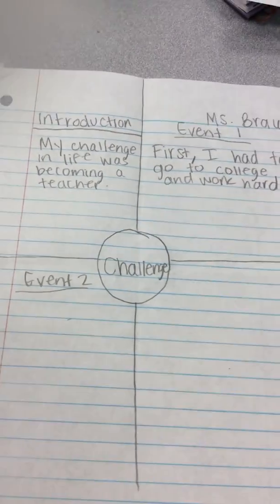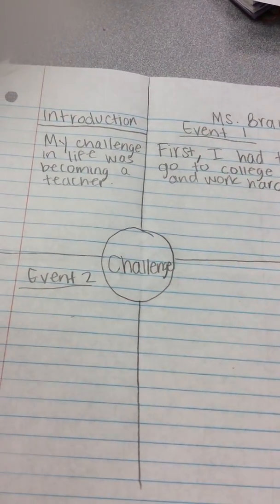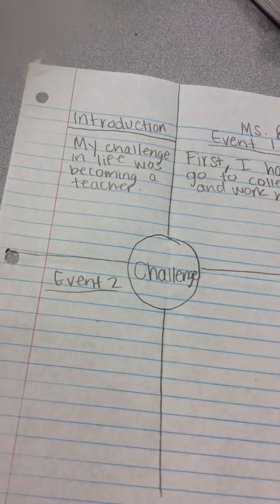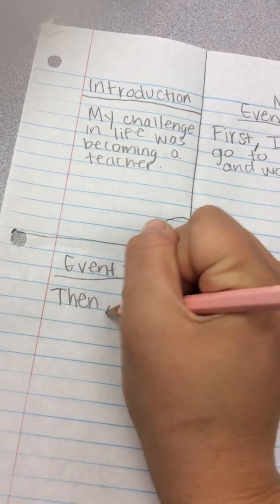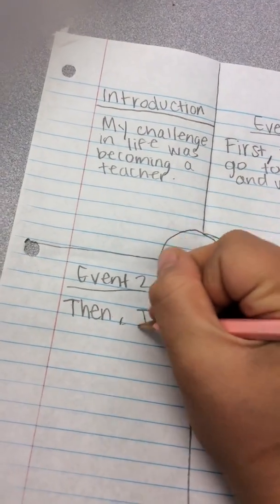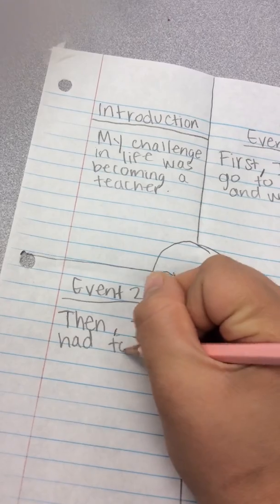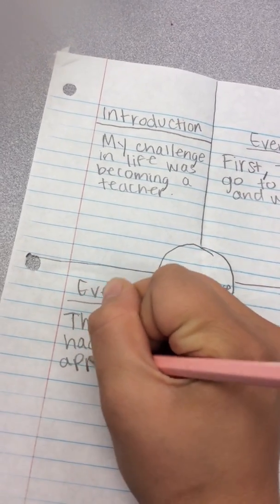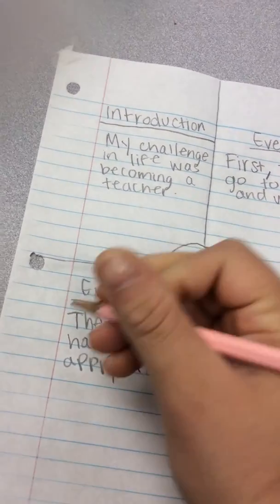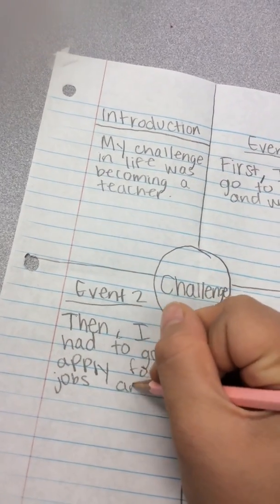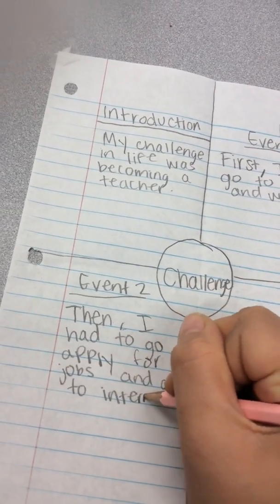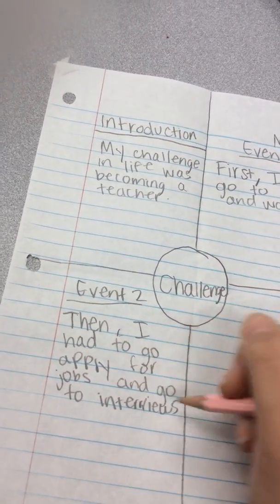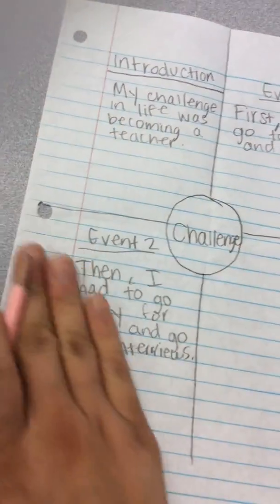The second event that happened in my life in order to become a teacher was I had to apply for jobs and go to interviews. So I'm going to use a transition word like then, and write, then I had to go apply for jobs and go to interviews. So that's the second thing that happened in my challenge.